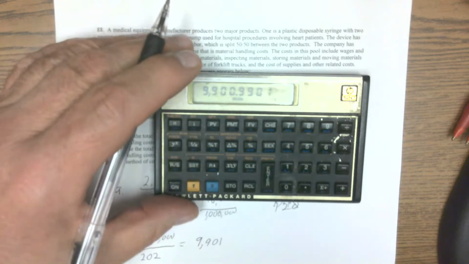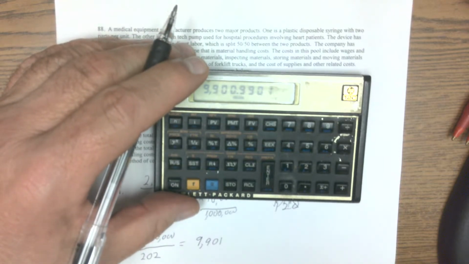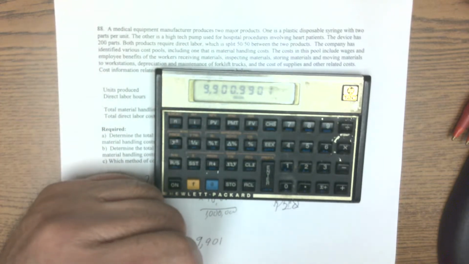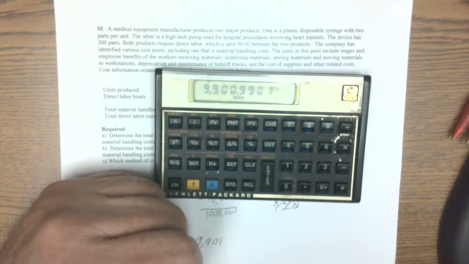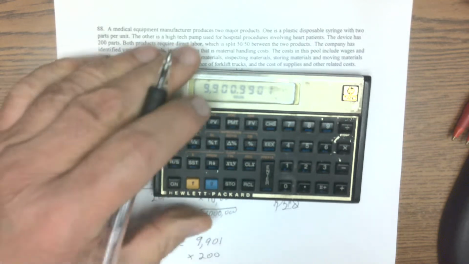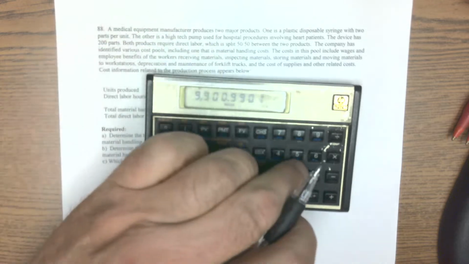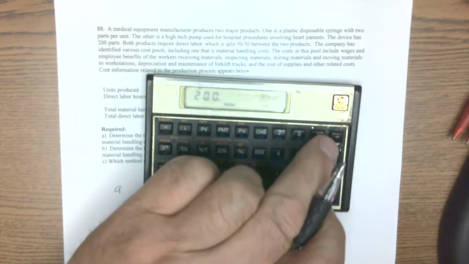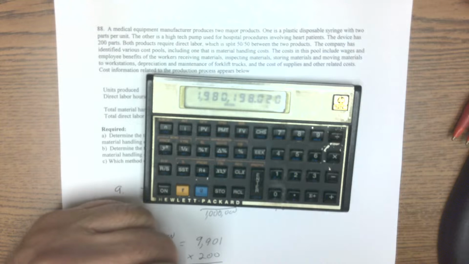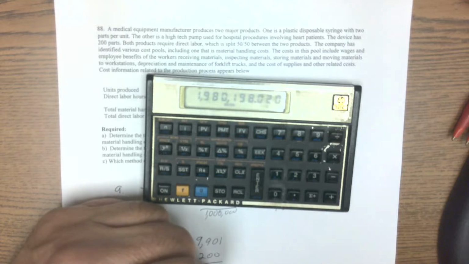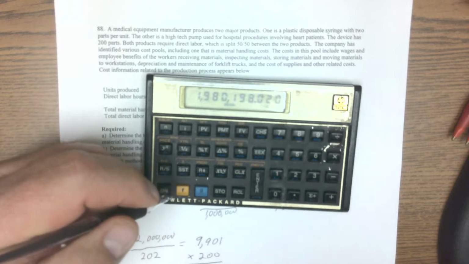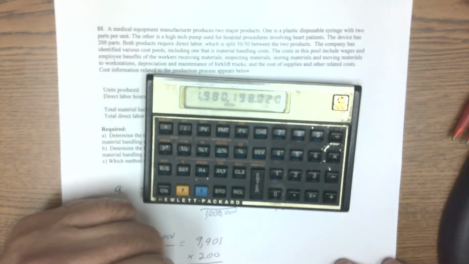9,901 per unit, or per part, times 200 is 1,980,198. That's the total costs.